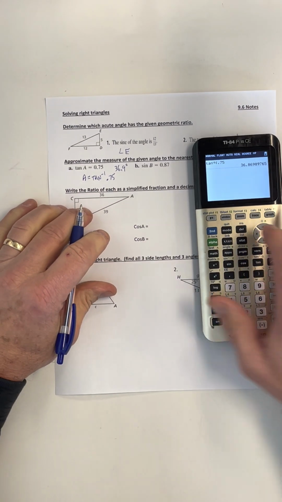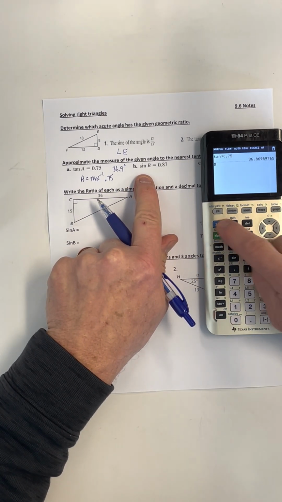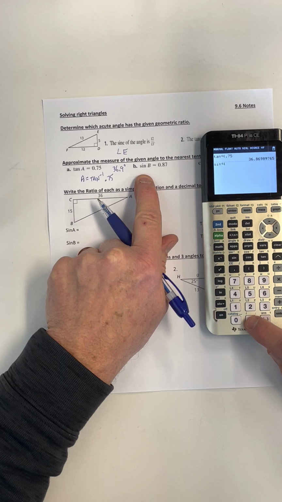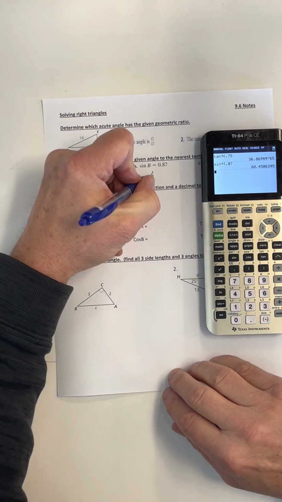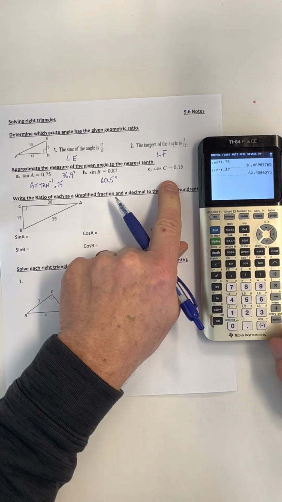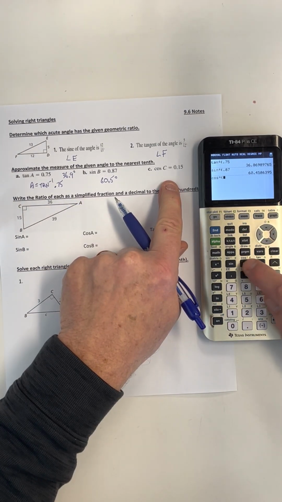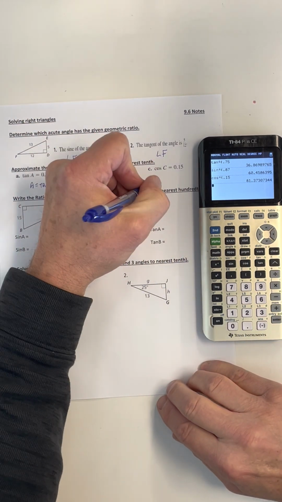Now, since you know what to do, we don't even have to write this anymore. We can just do it. The inverse of sine, 0.87, is 60.5 degrees. And the last one, the inverse of cosine, 0.15, is 81.4 degrees.